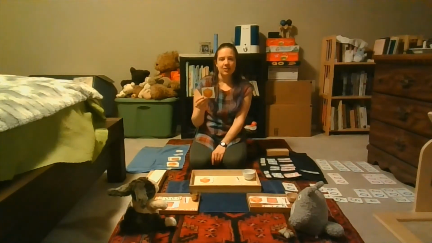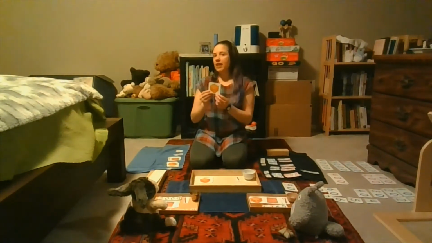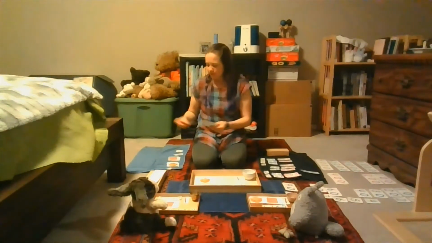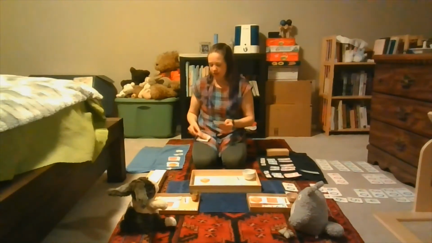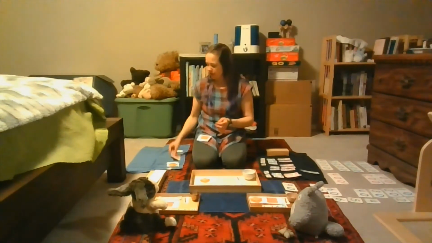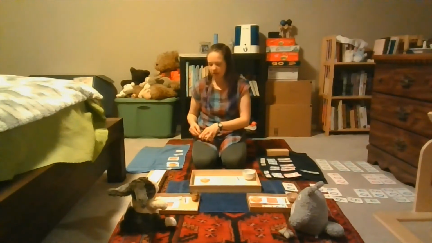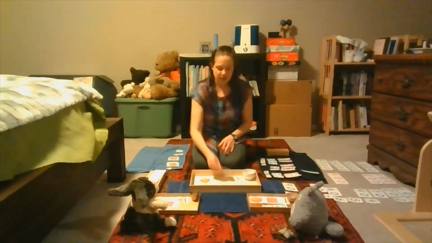We can get 10 hundreds out of 1,000. So we'll take 1,000 back to the bank and count out 100, 200, 300, 400, 500, 600, 700, 800, 900, 1,000. Here we have 10 hundreds.